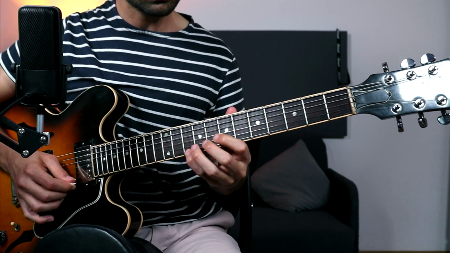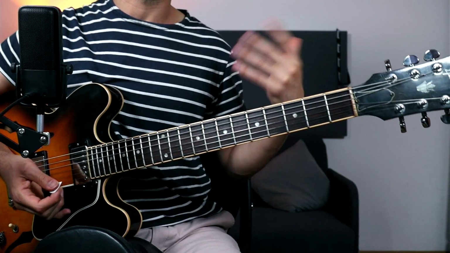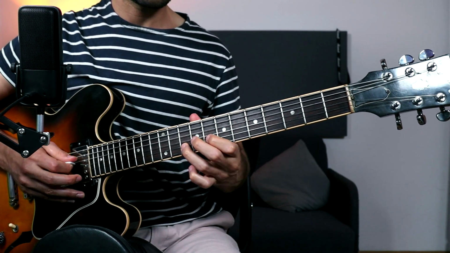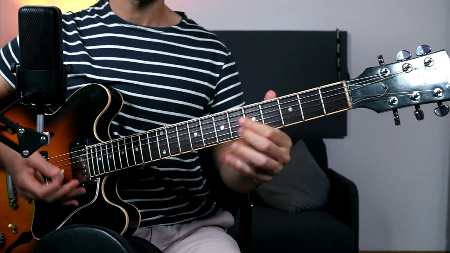Because you're using different stuff like sweep, legato, snares. These kind of stuff are really cool. When you combine everything we just talked about into one solo, it can sound something like this.